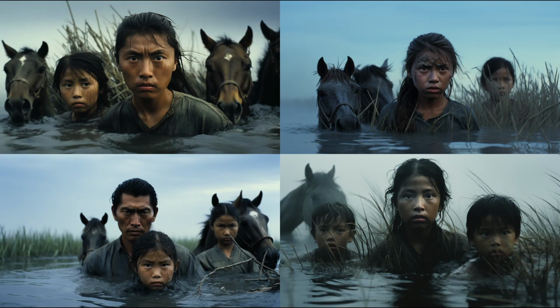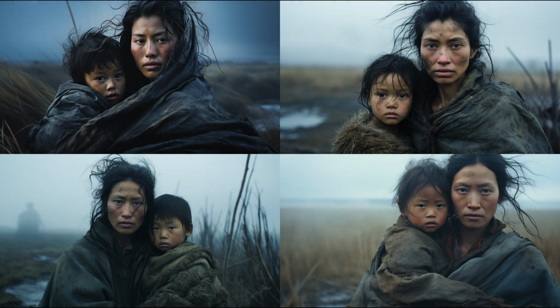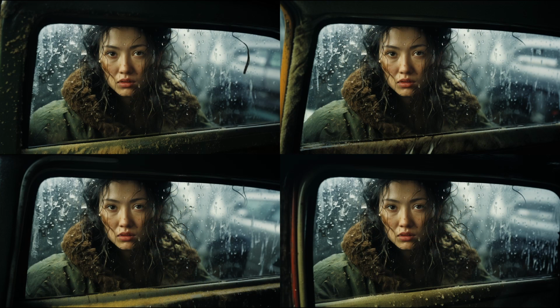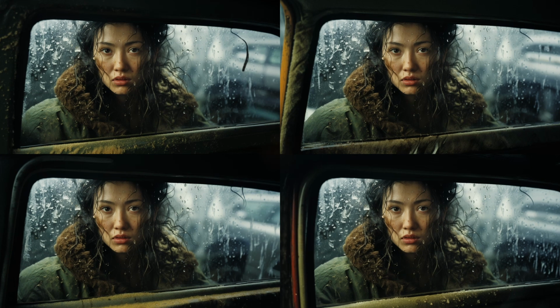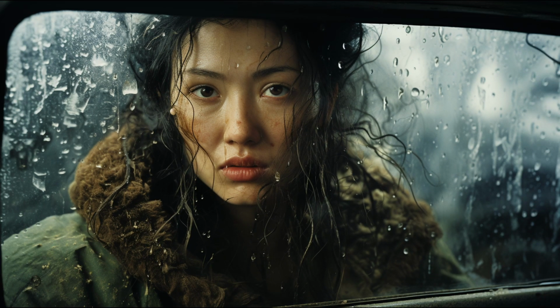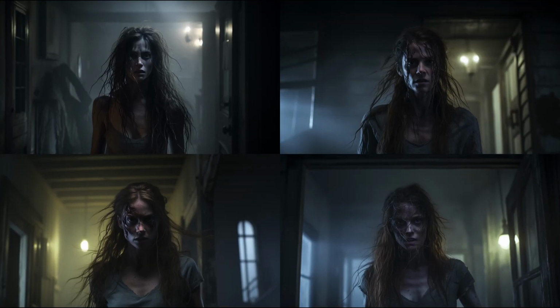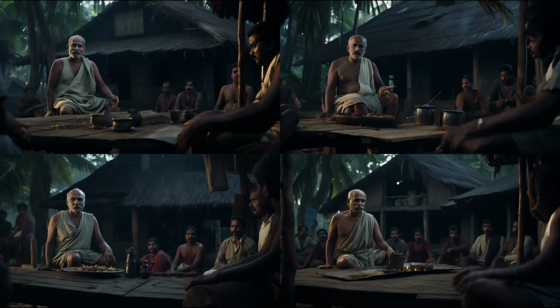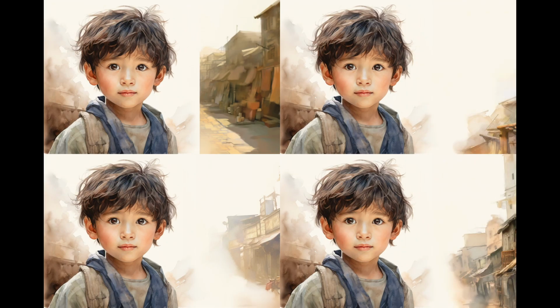Elevate your creations with parameters, and there you have it. Midjourney's parameters are your tools to craft art as unique as your imagination. Adjust aspect ratios, fine-tune styles, and explore uncharted territories with ease. Remember, these parameters are like the artist's brushstrokes. They shape your creation's essence. So, go ahead, experiment, and let your creativity soar.